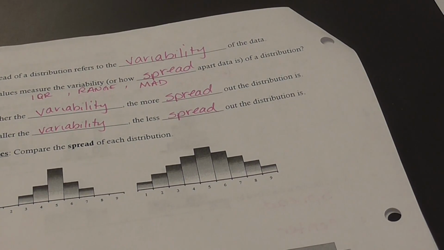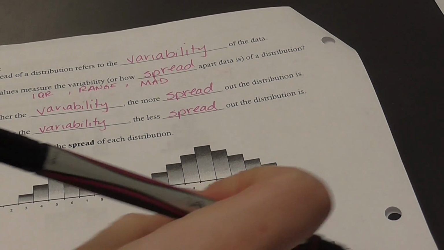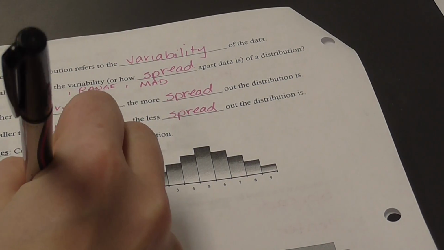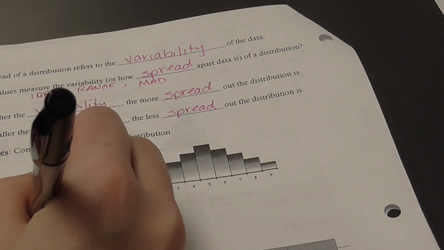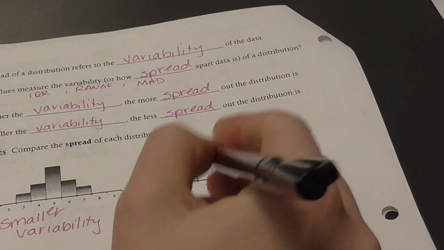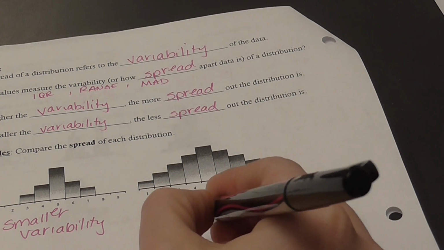Okay, so let's look at these 2. This data is all crunched up close together. This data is all spread out. So this one's going to have a smaller variability, where this one's going to have a higher variability.